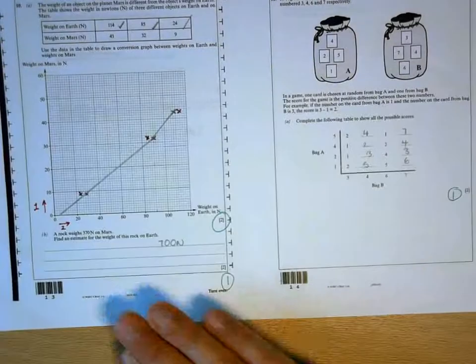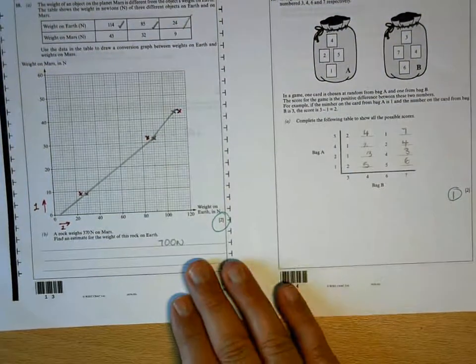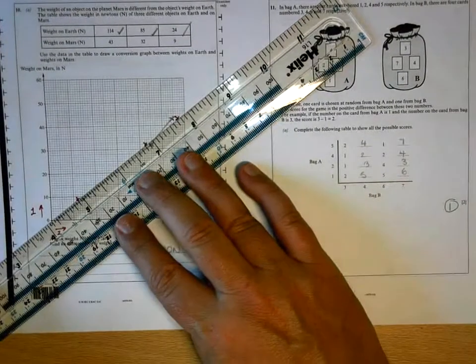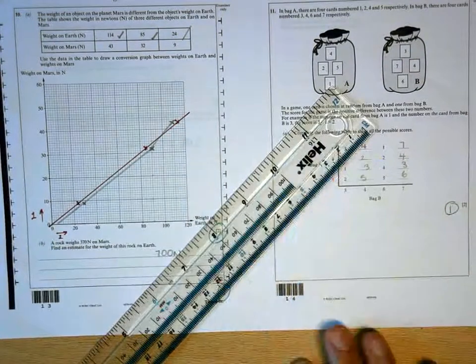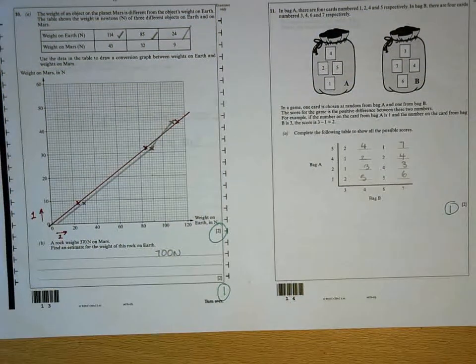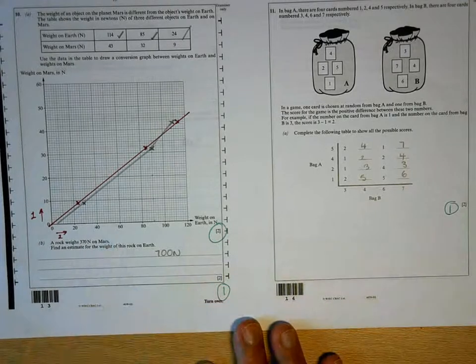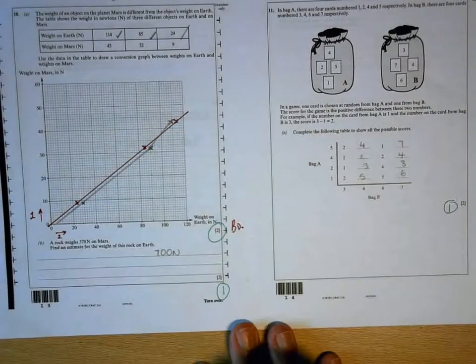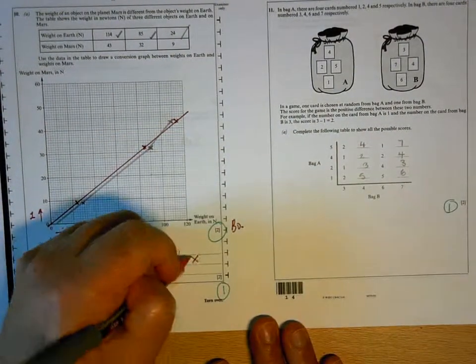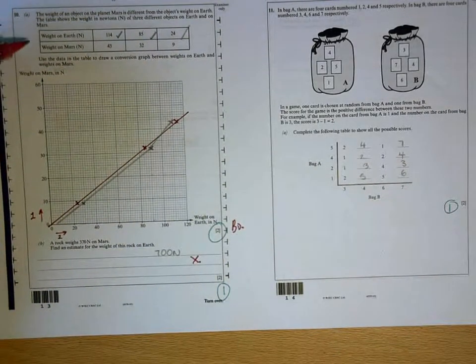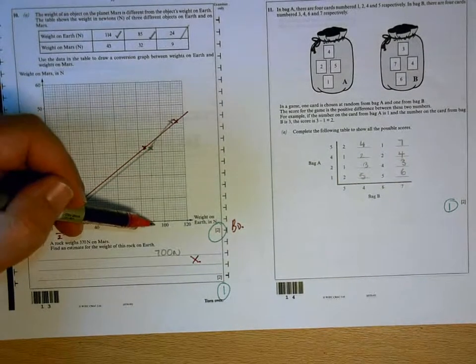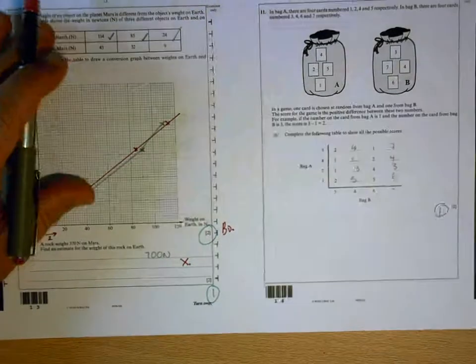So all of those points are in the wrong place, and for a conversion graph you would have to join them up, and that line would then enable you to make conversions. So you don't get those marks, and 700 is wrong. What you would have to do, you can't go up to 370 because your graph doesn't go up that far. But you can get 37 on there, read it off, and times your answer by 10.